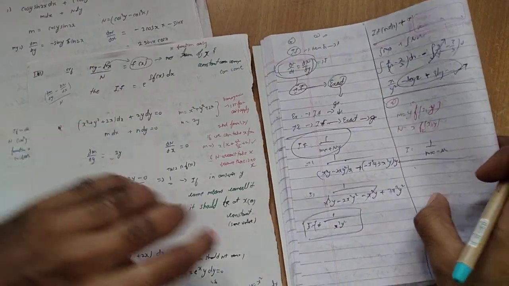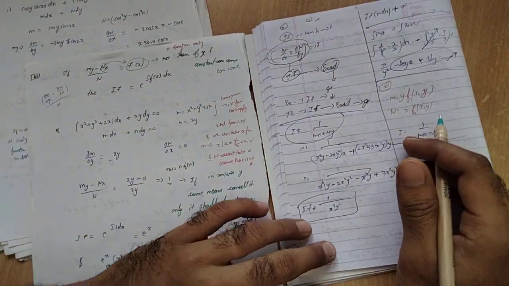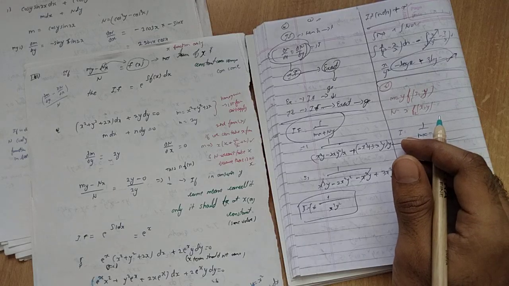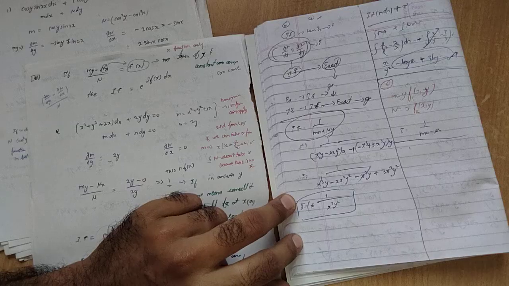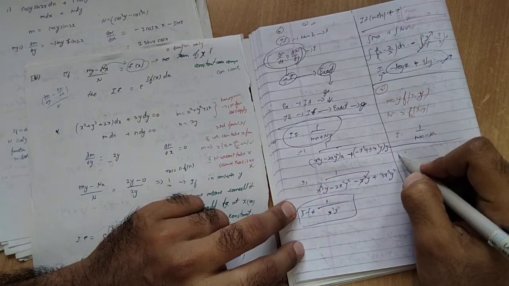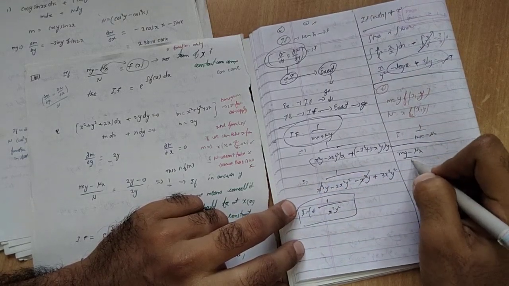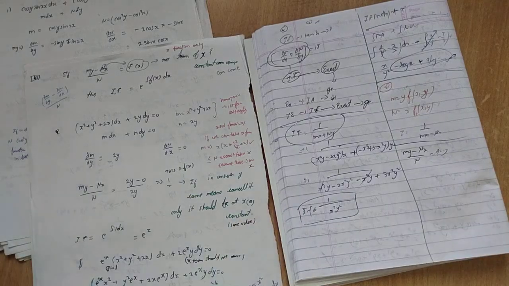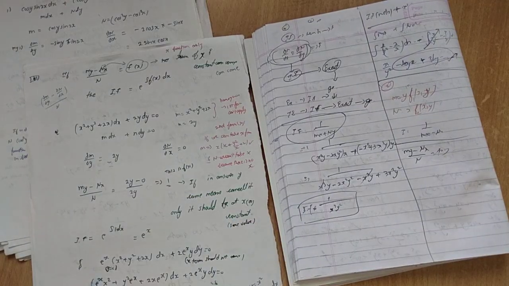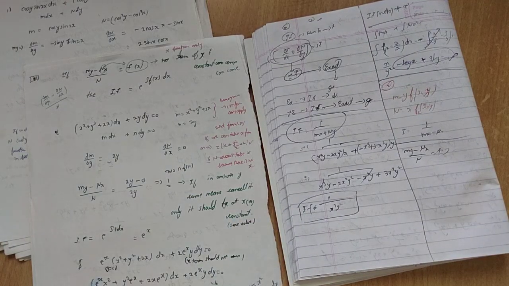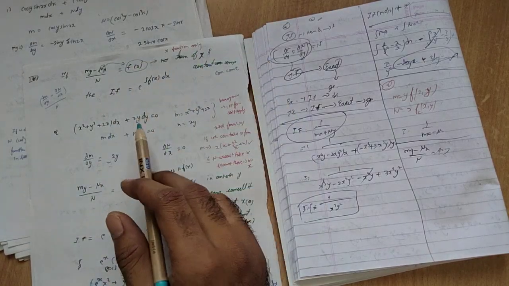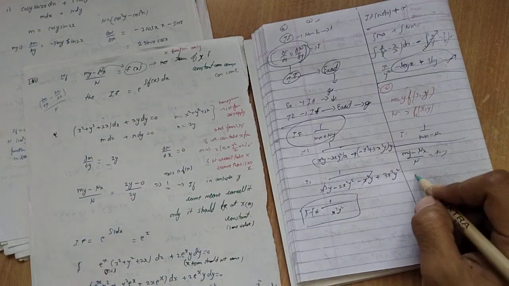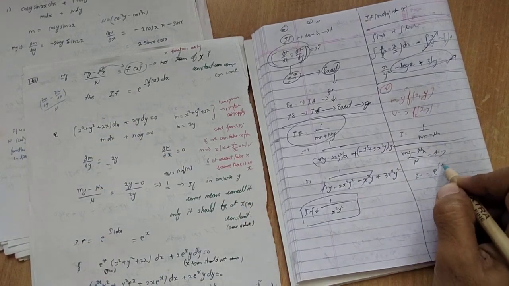So this is the other equation. You can see this one. (dM/dy minus dN/dx) divided by N equal to a function of x. Okay, here the entire thing is a function of x only. So one term is a function of x and the second term will be a function of y. Okay, here the integrating factor will be e to the power integral of f(x) dx.